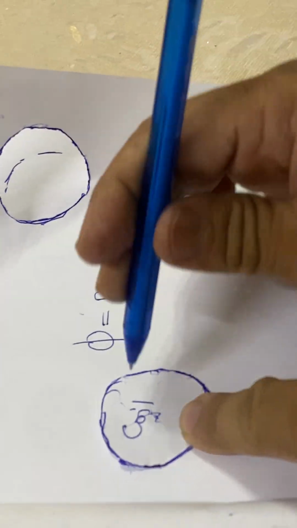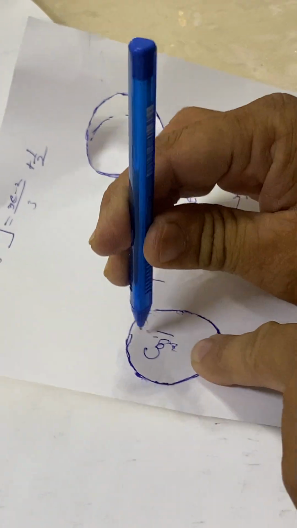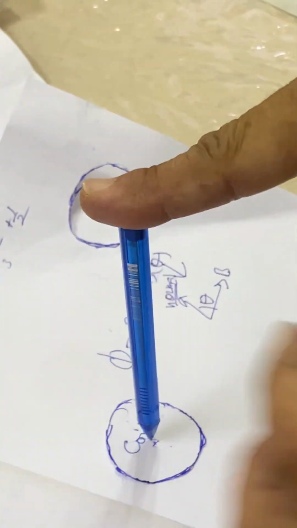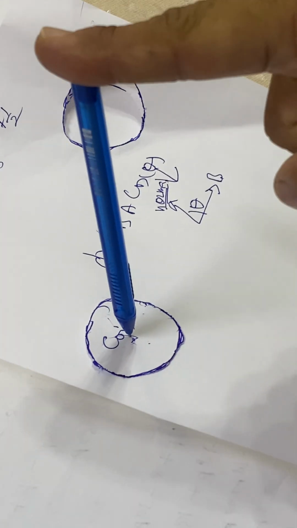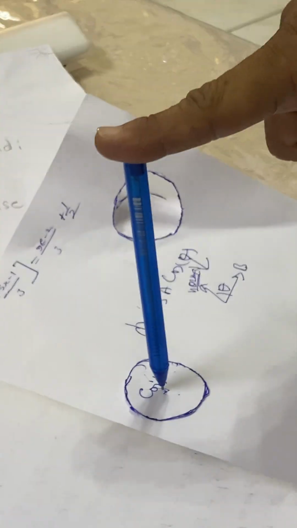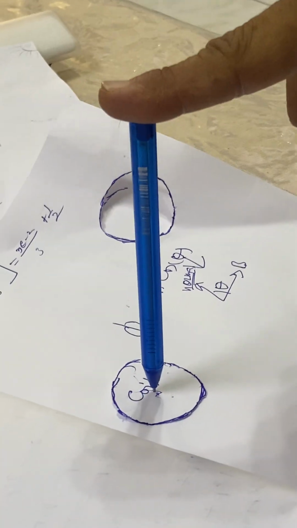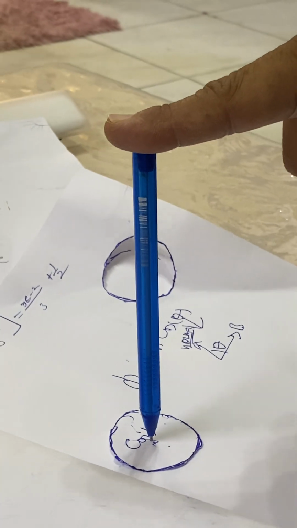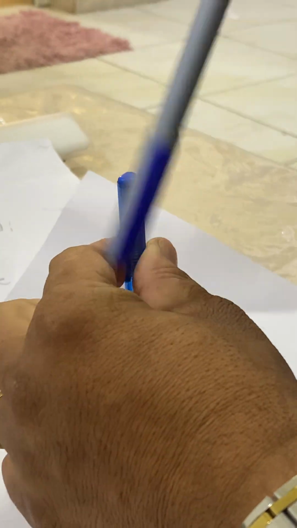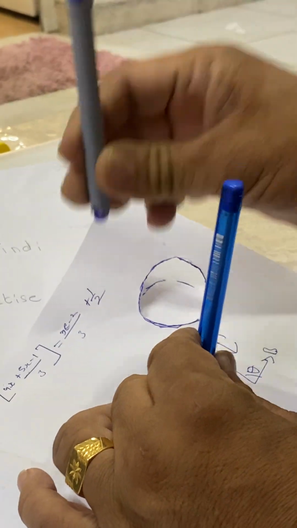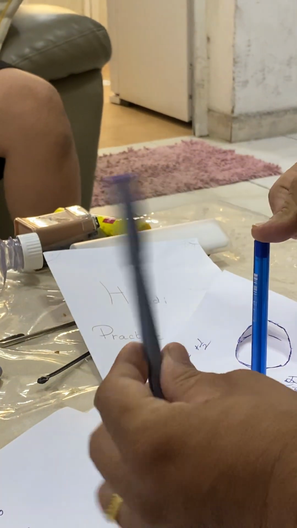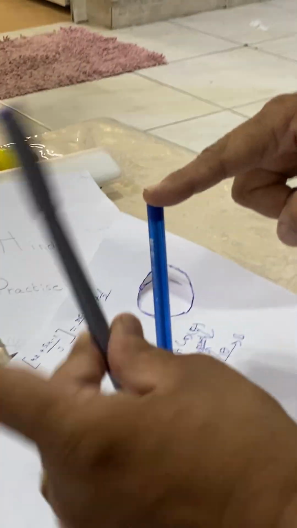Now this is a plane of the coil, and this pen is the direction of the normal. The information about the direction of the magnetic field can be given in two ways. The one way is connected with the direction of the normal. Now if I say this pen is the direction of the magnetic field.